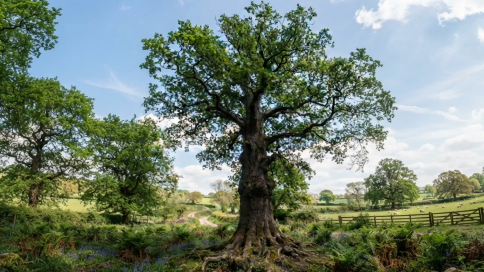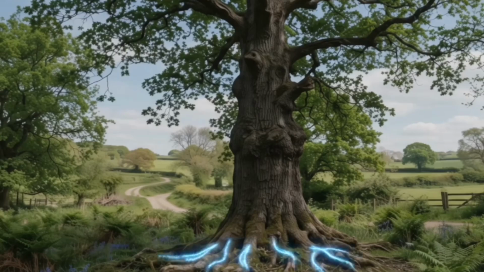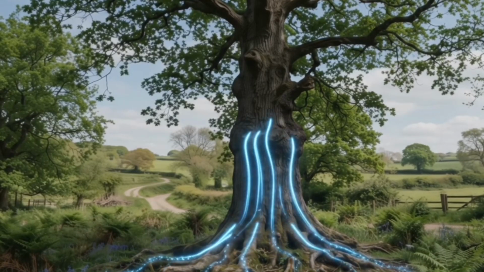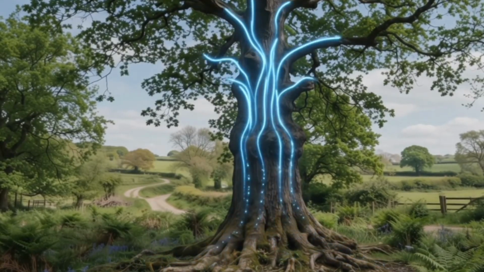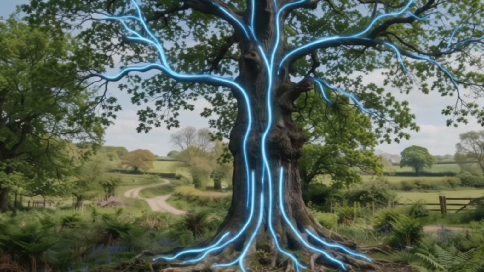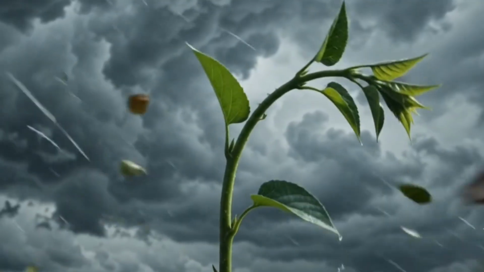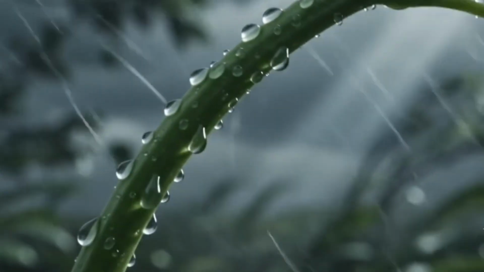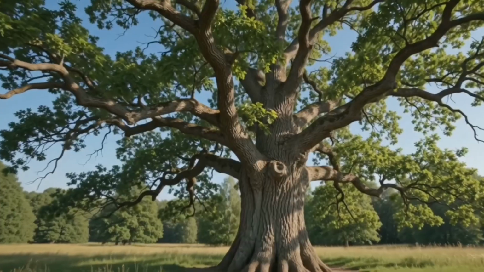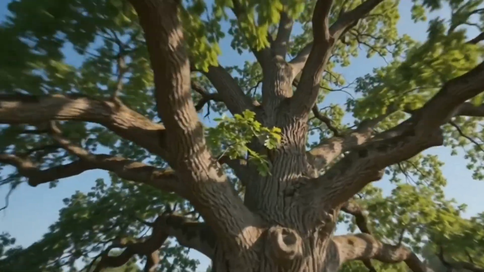We have seen the external architecture, that is, the morphology of plants. But to truly understand how a towering tree transports water hundreds of feet into the air, or how a delicate stem survives a storm, we must look inside. We must study its anatomy.